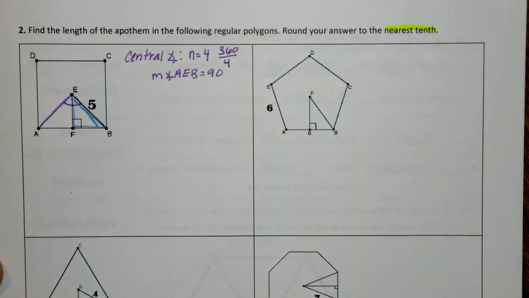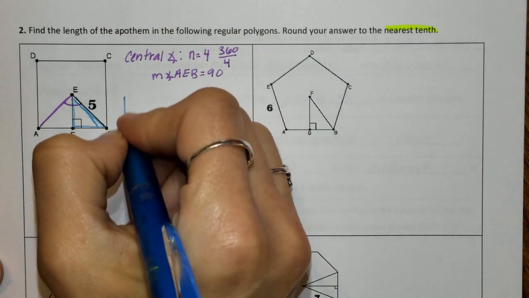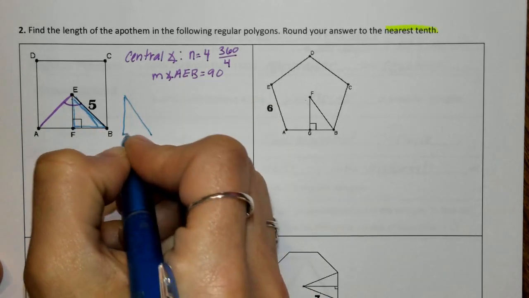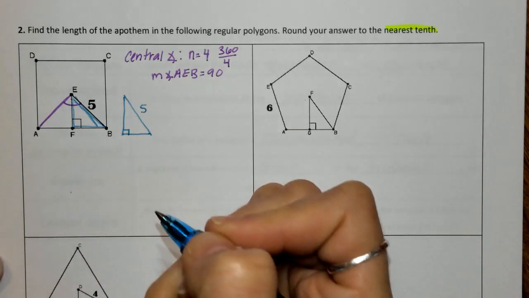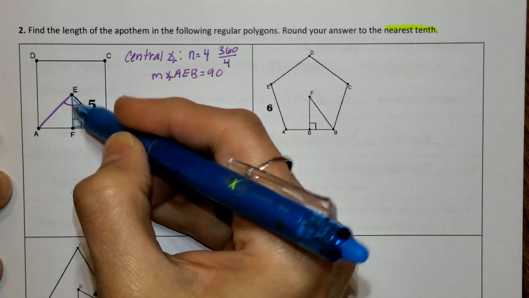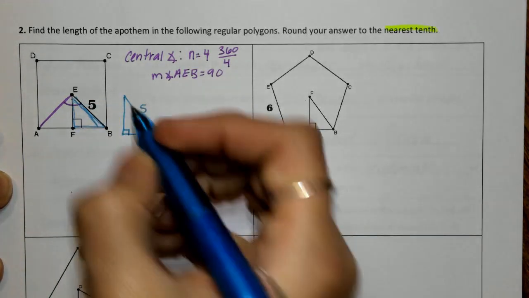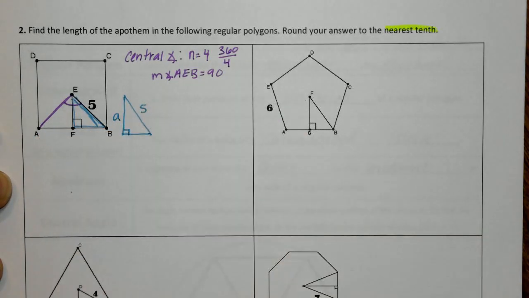And we pull this triangle to the side. Let's take a look at what this looks like. Okay, we have our 90 degree right here. We have 5 written right here. Your apothem is going to be segment EF. So that's what we're going to find. The apothem is represented with a lowercase a.